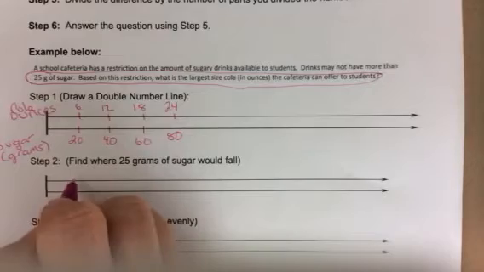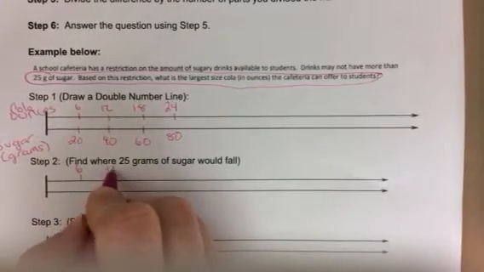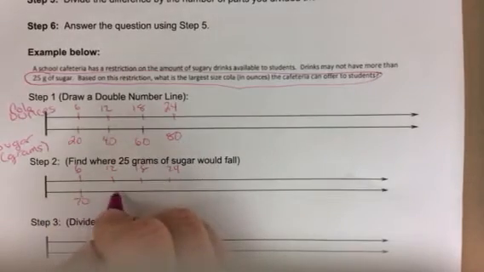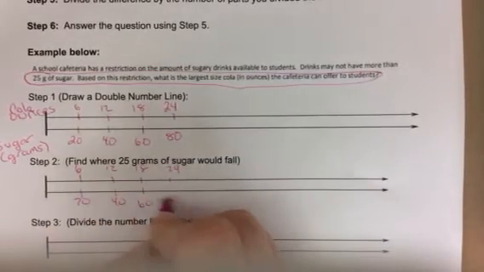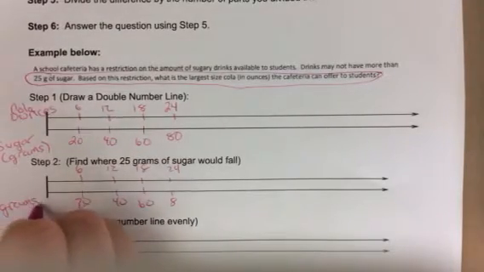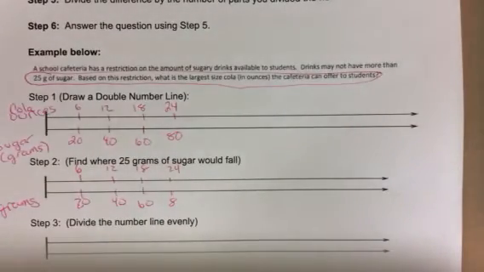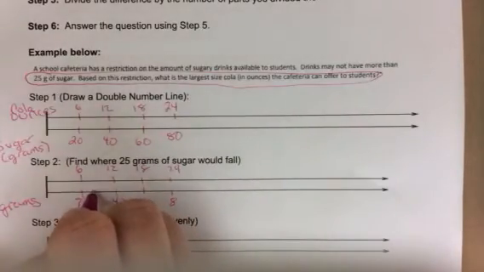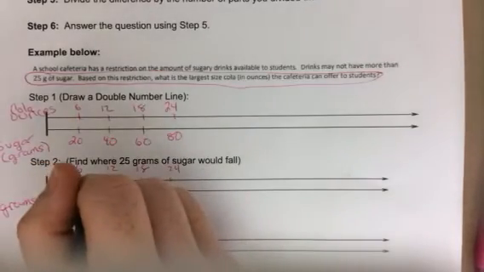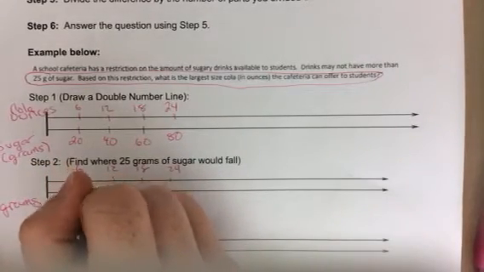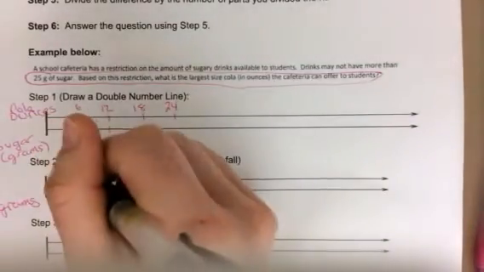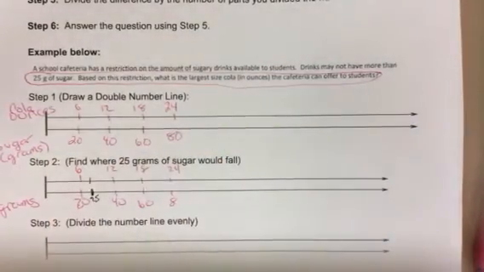So I'm going to recreate this number line. You don't need to recreate it. 25 grams of sugar. So gram is the bottom number line. So where would 25 fall? Hopefully you would say it would fall between, I'll use a different color here, 20 and 40. So here's 25. Okay, so that's the one that everyone seems to be okay with. So we know that the answer is going to be anywhere between 6 and 12 fluid ounces.